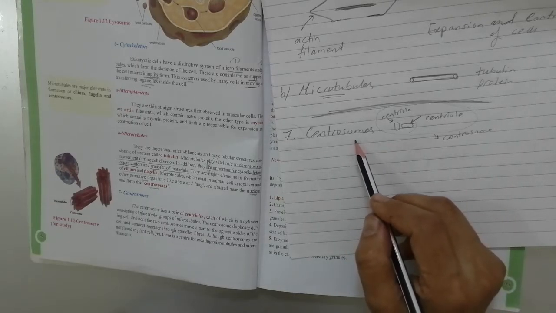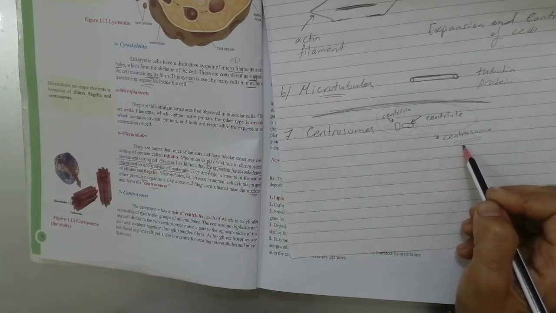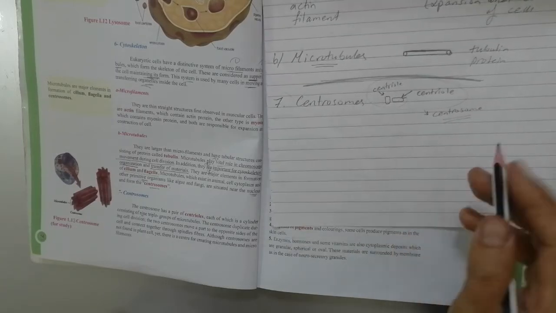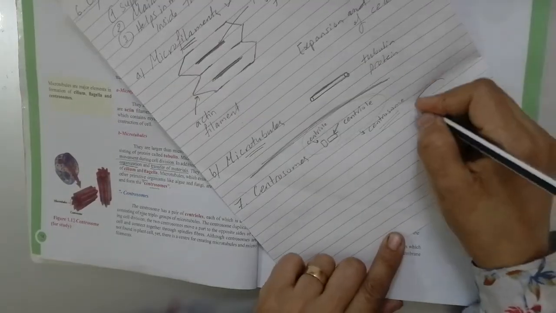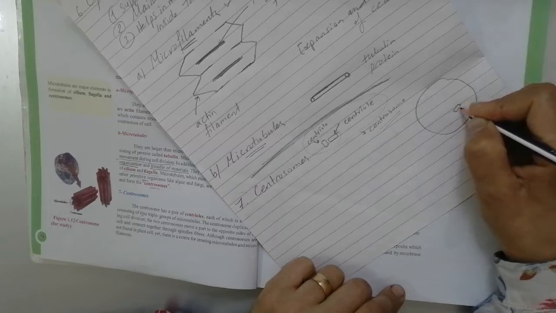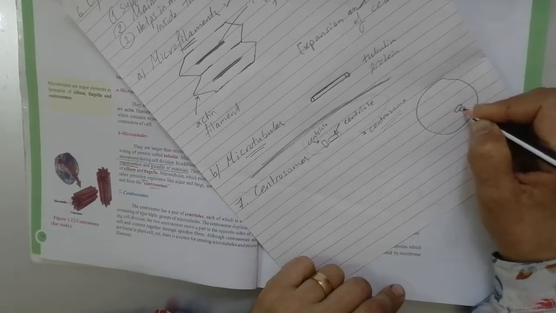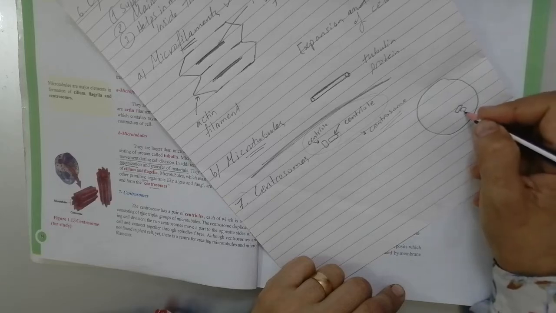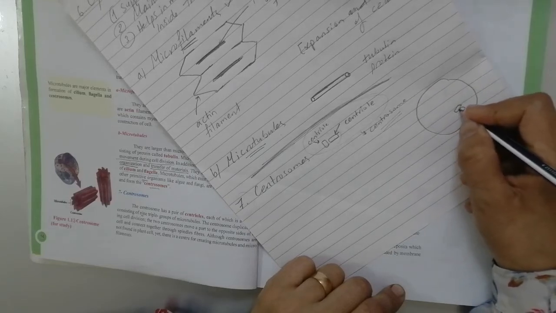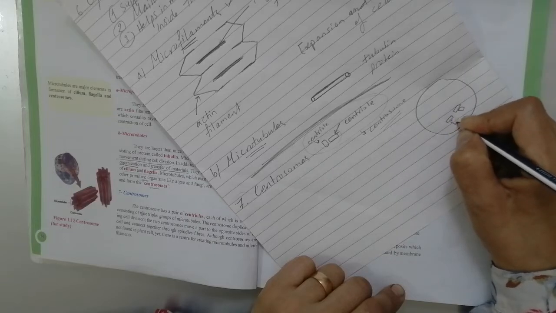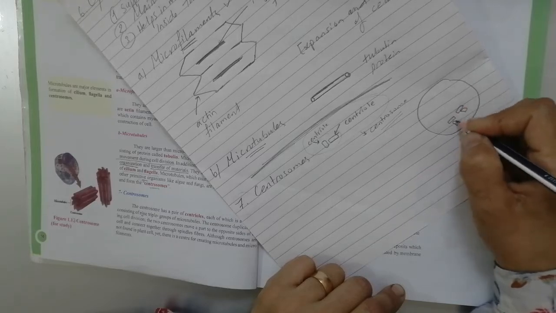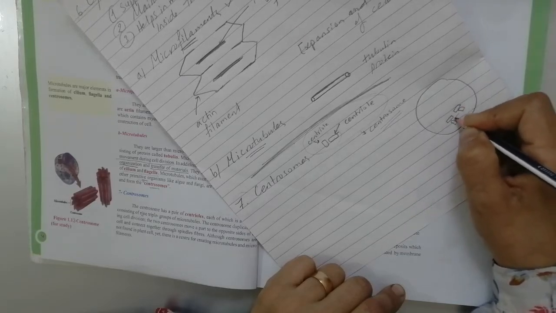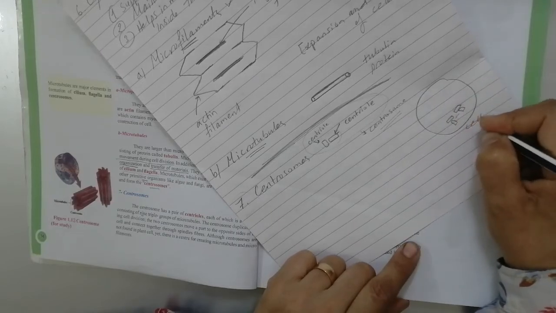A cell normally has only one centrosome, but this centrosome duplicates during cell division. That means a cell has only one centrosome that is composed of 2 centrioles. During cell division, it will duplicate, so it will form another centrosome of 2 centrioles. So this is a centrosome and this is another. When does that happen? That happens during cell division.